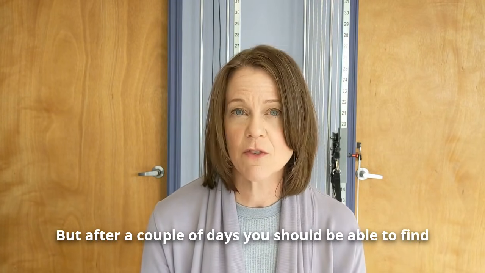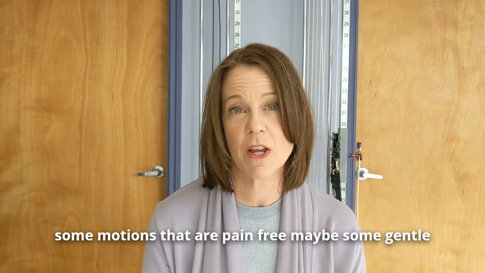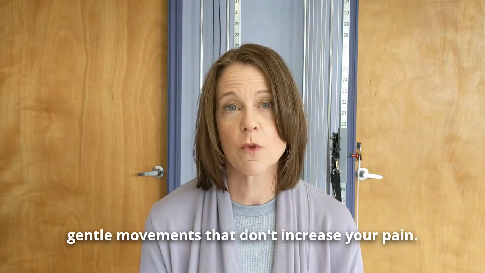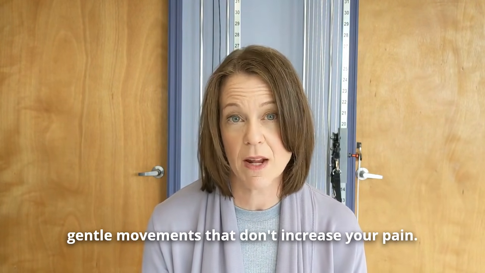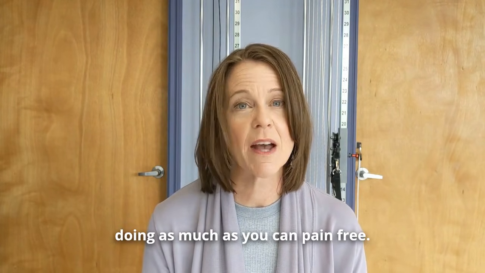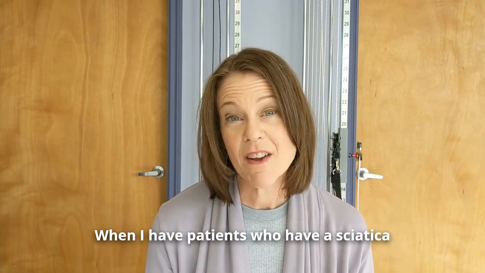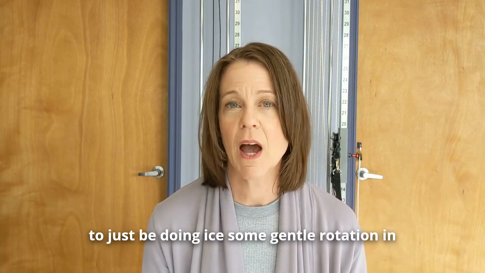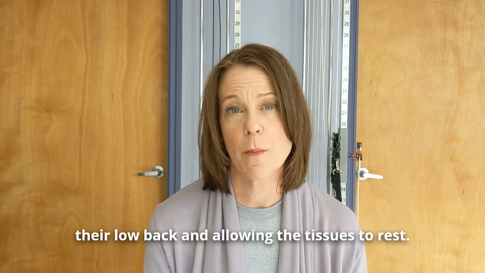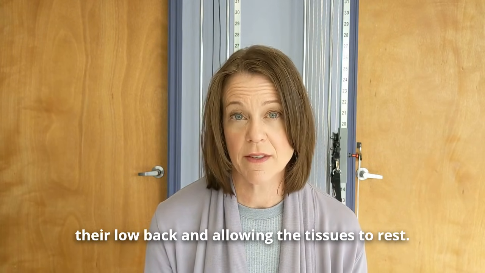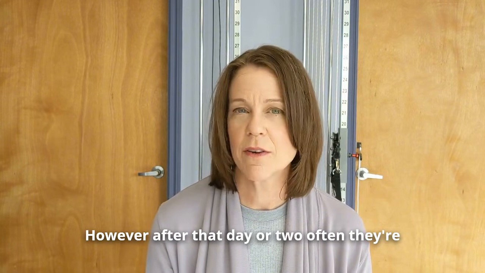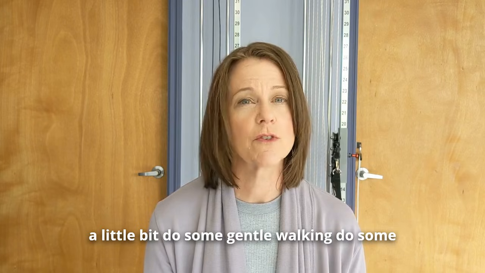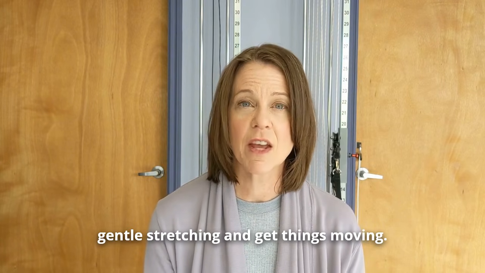But after a couple of days, you should be able to find some motions that are pain-free. Maybe some gentle rotation, maybe walking around the house, small, gentle movements that don't increase your pain. And these movements you need to be doing as much as you can pain-free. When I have patients who have a sciatica flare, often in the first day or 2, they need to just be doing ice, some gentle rotation in their low back, and allowing the tissues to rest. However, after that day or 2, often they're able to get up and move around the house a little bit, do some gentle walking, do some gentle stretching, and get things moving.